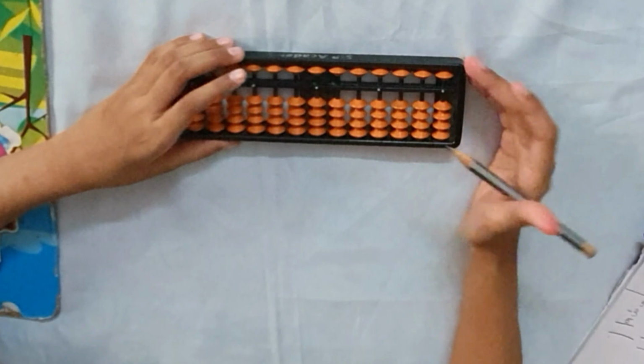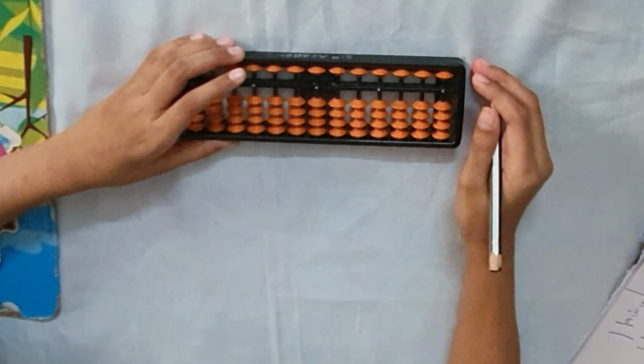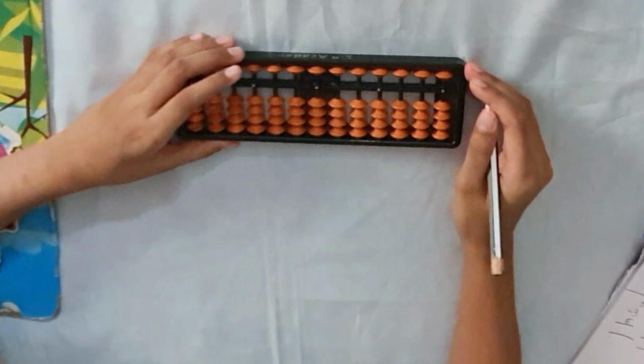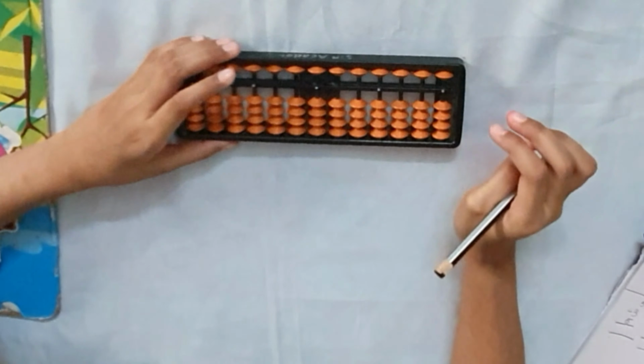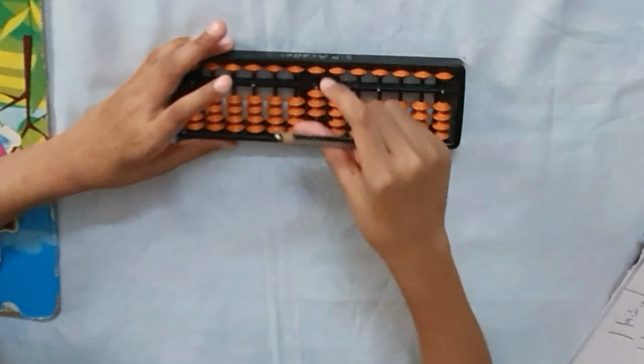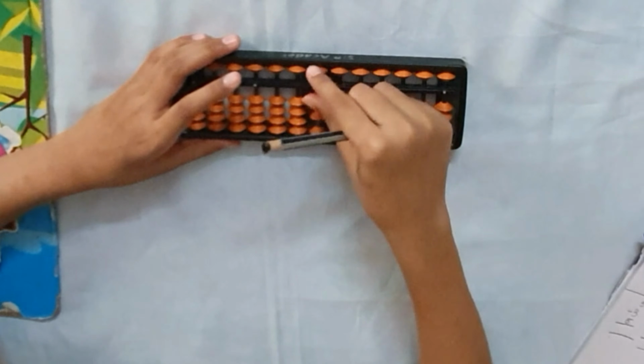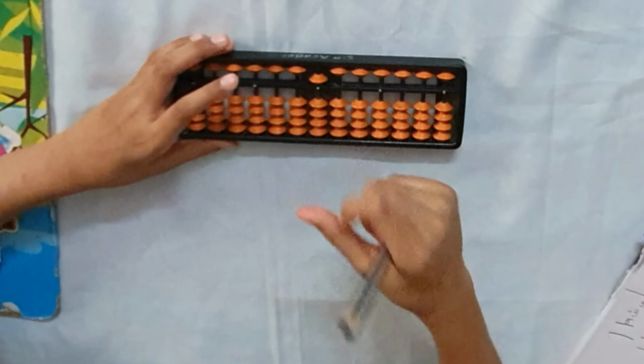We learned addition using small friends. Now we'll learn subtraction using small friends. While doing addition, we learned that we have to remove the small friend of the number to get 5. But now we have to remove 5 and add the small friend of the number.